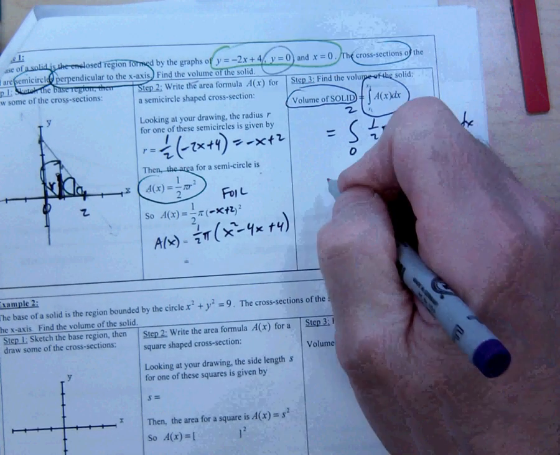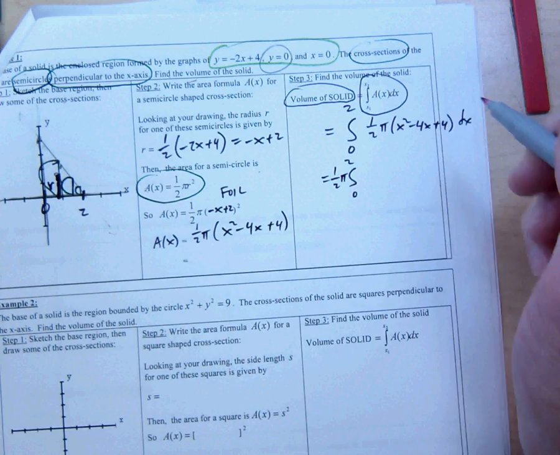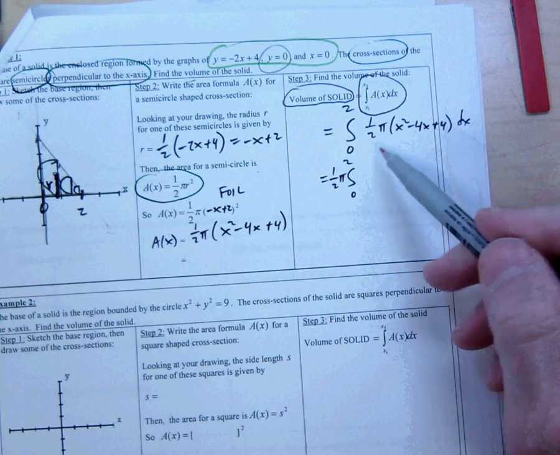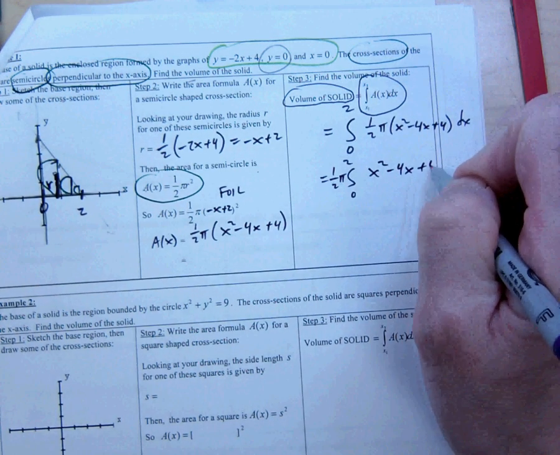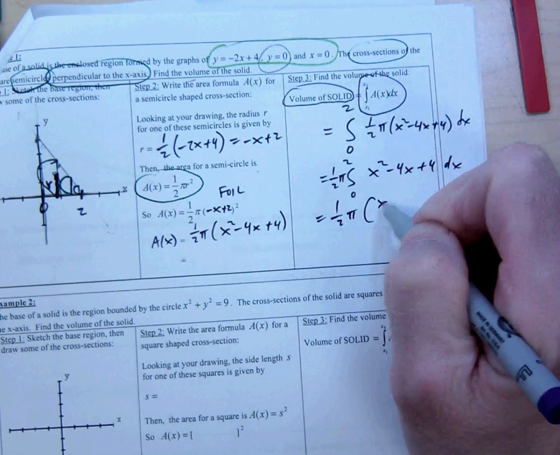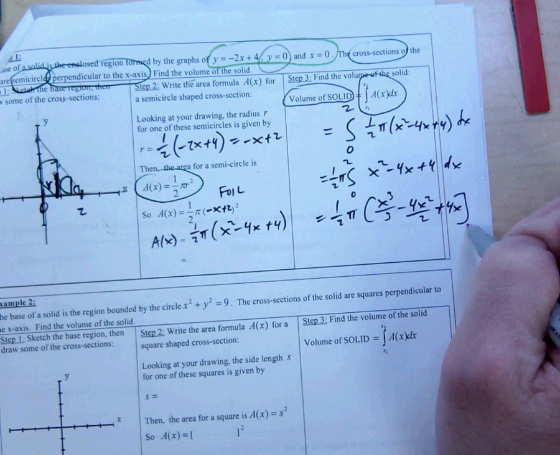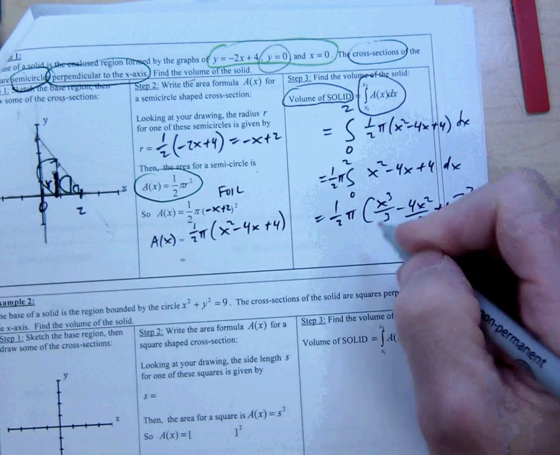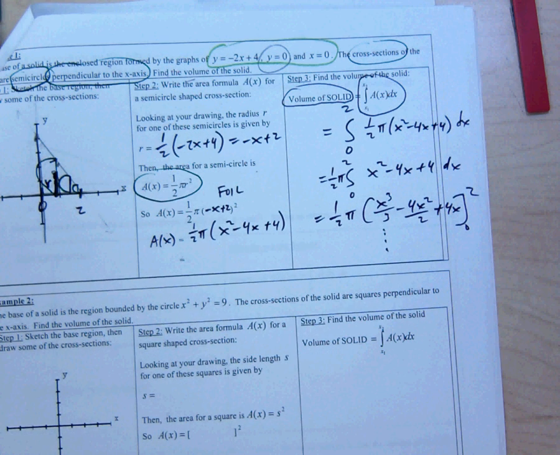Okay, so, by the way, you can pull a half pi out. You might as well. I mean, you could distribute it, but that would just create more fractions in here, which would make it a little bit harder. I mean, you could do it any way you want. I don't care, but I think it's easier to pull a half pi out. And then from there, you could integrate. And then plug in the 2 and subtract what you get when you plug in the 0. Don't forget to multiply by a half pi when you're done. And whatever you get, that will be your volume. Okay?